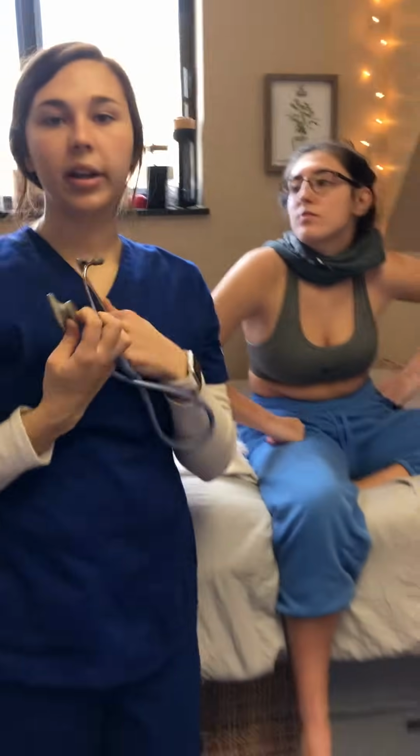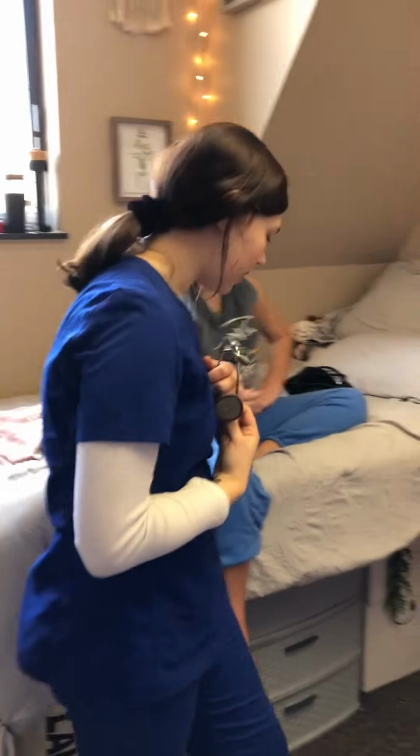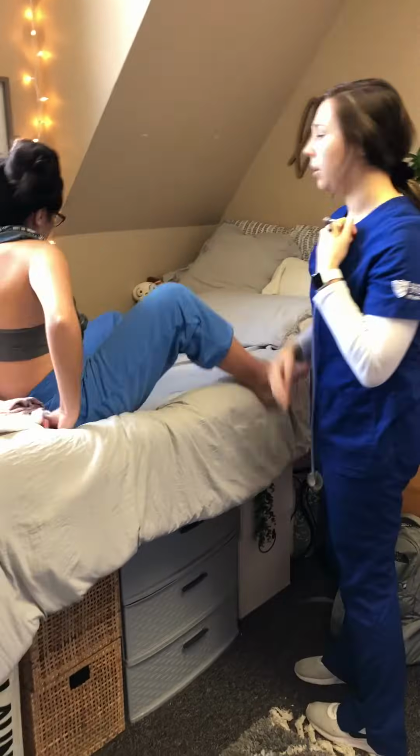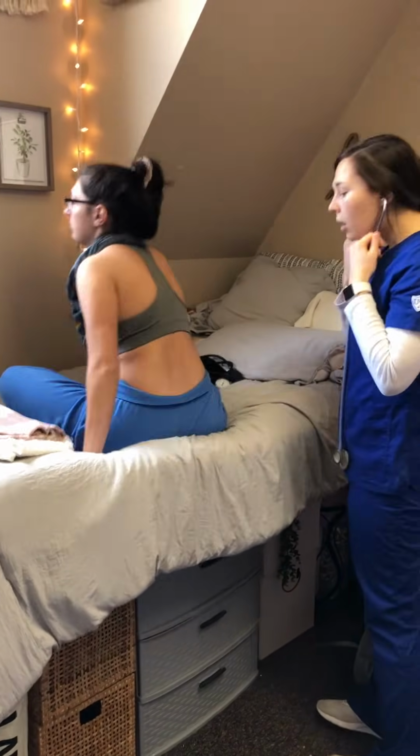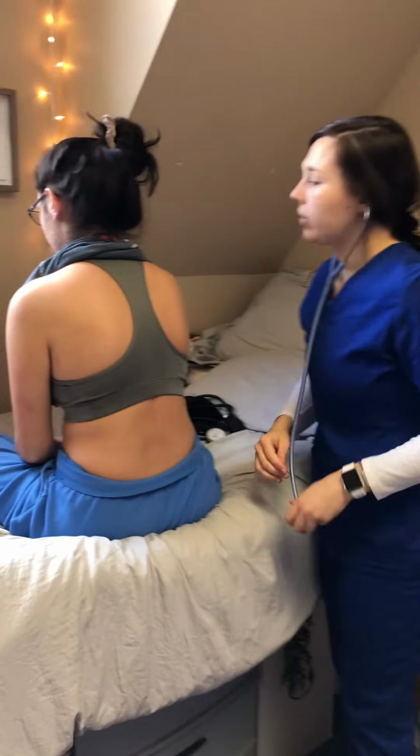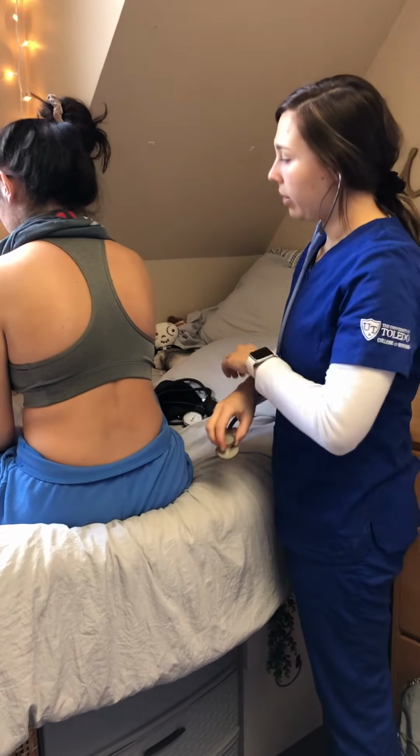So her lung sounds were clear bilaterally and through all lung fields on the anterior side. So now I'll have her turn around and I'll do the posterior. So again, every time I move my stethoscope, I'll have you take a deep breath.